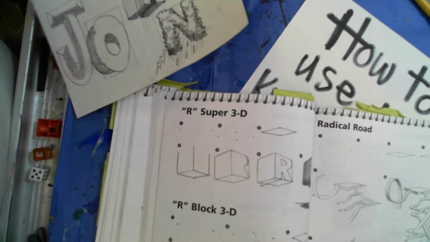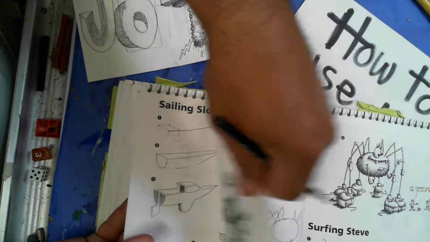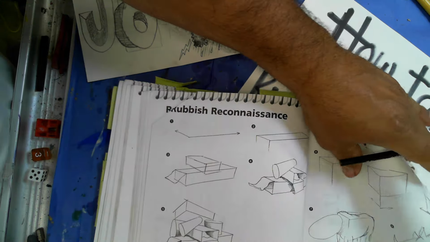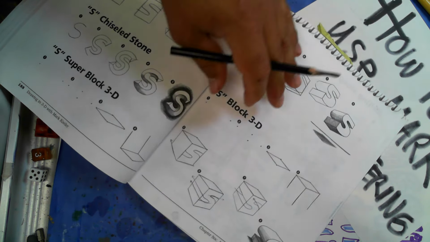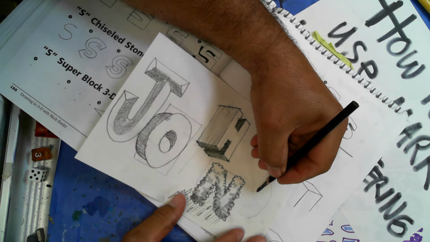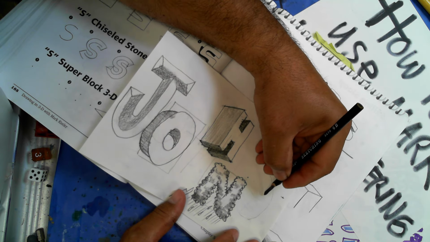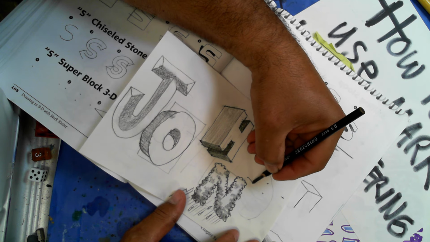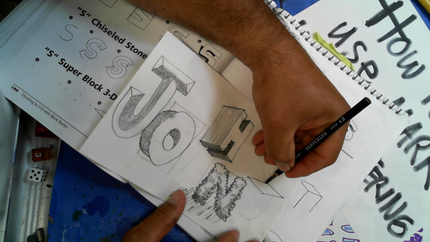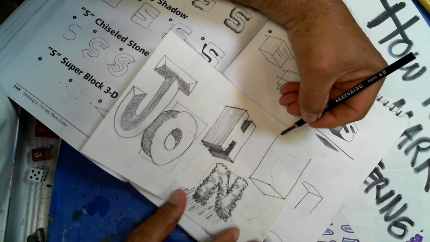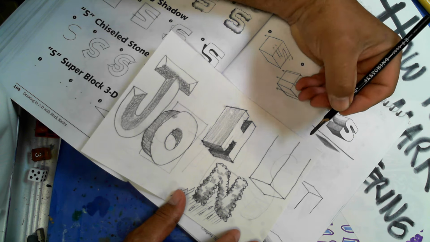There's my R. I think I have one lettering style left. That is the block 3D. Yep, that's this one that sits on the ground. So again, I do a shape. I'm going to go two dots, and I'm going to put a dot and a dot in the middle. I draw my lines. This is a foreshortened square. My sides go up. They are equal. Then my middle has to go higher.